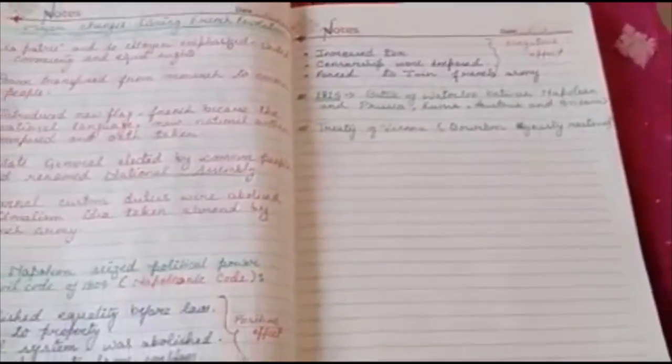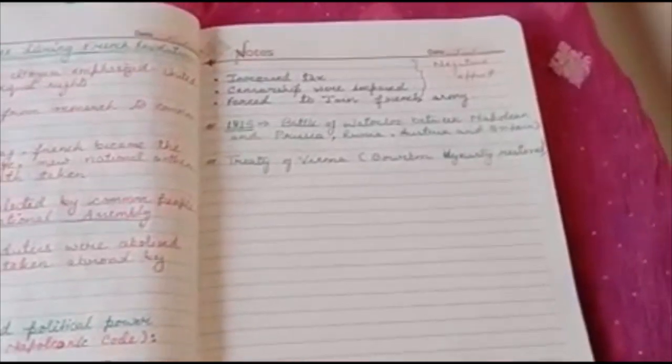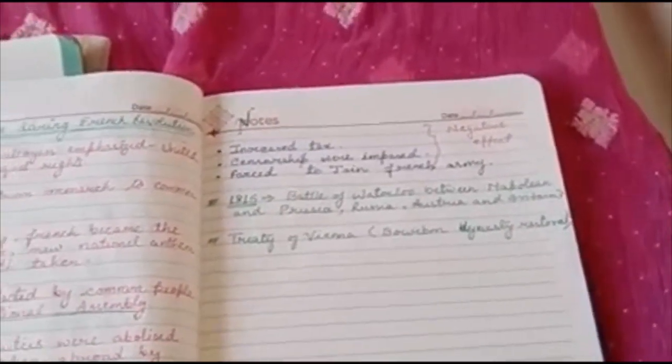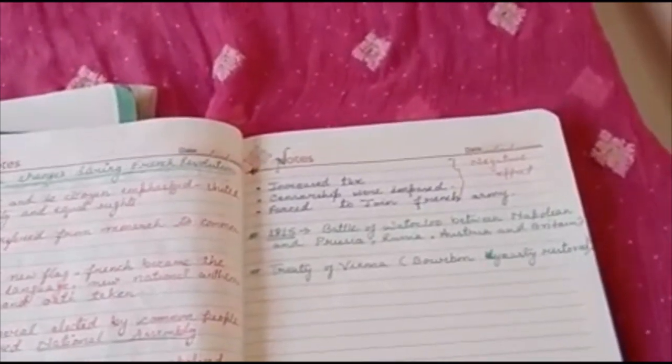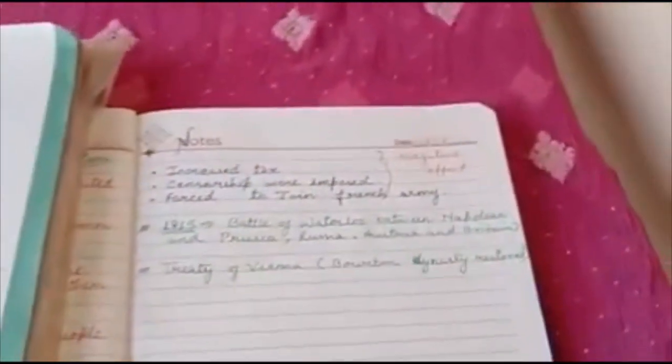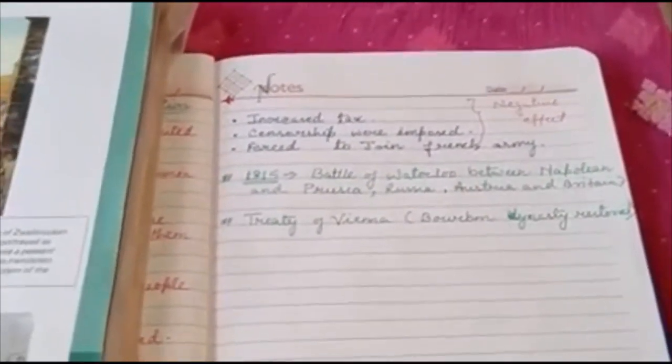This process did not go on for long, because in 1815 there was the Battle of Waterloo between Napoleon and Prussia, Russia, Austria and Britain.